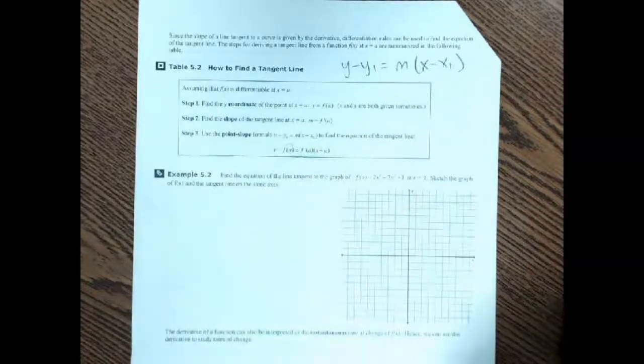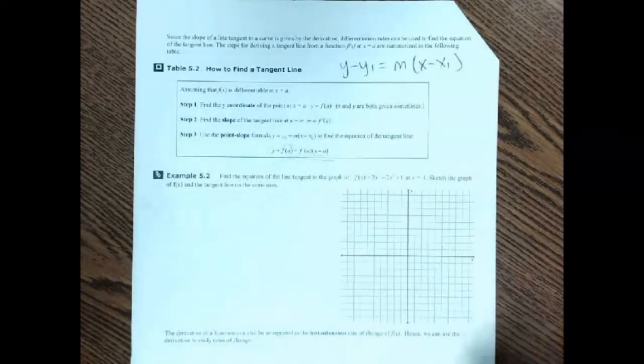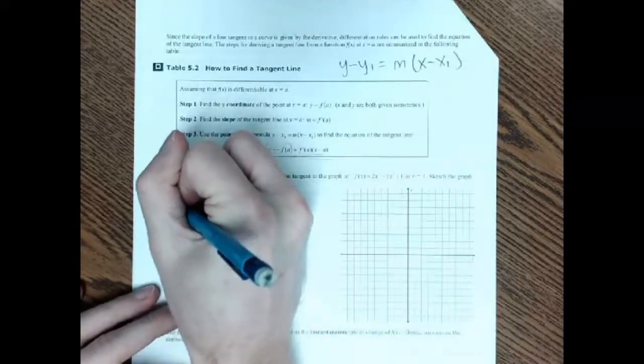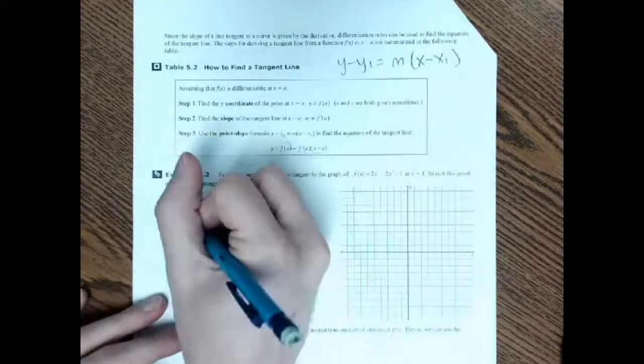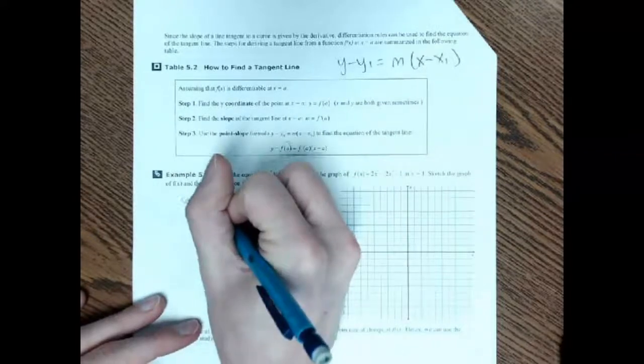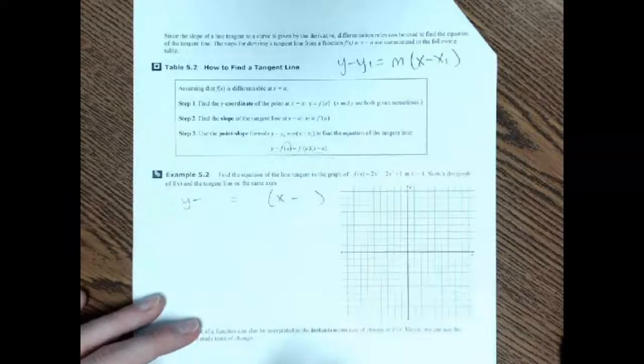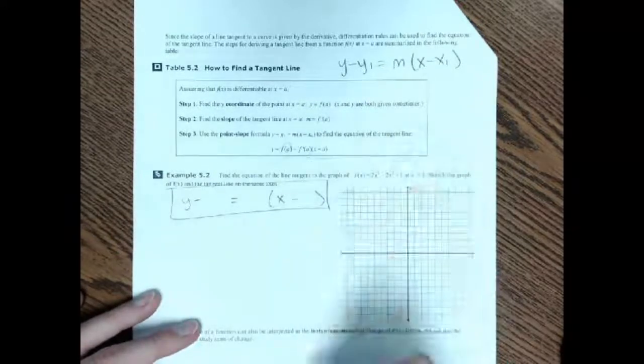Let's go for it. Find the equation of the line tangent to this graph at x equals 1. Sketch the graph and the tangent line. I may just use the calculator. I don't know if I'm going to sketch it, but whatever. Here we go. Let's find the derivative. Let's kind of start where we want. Right? y minus y1 equals m times x minus x1. Right? I know that is my answer. So let's go for it.